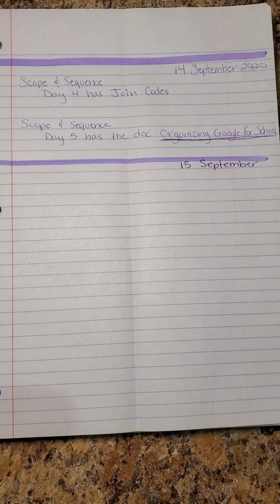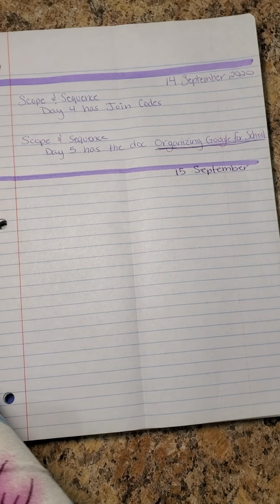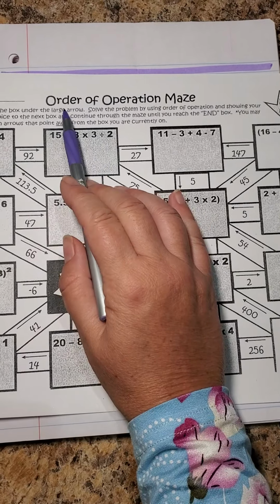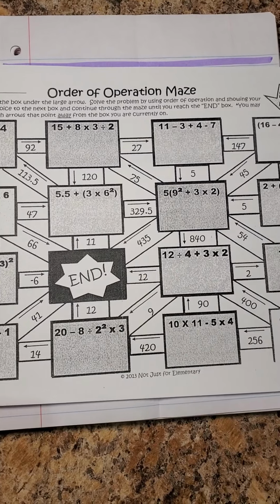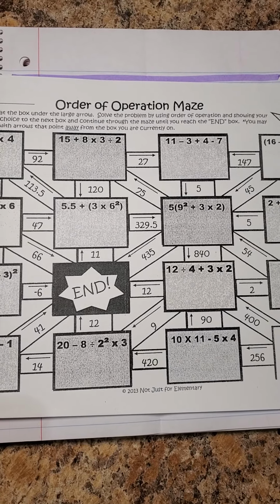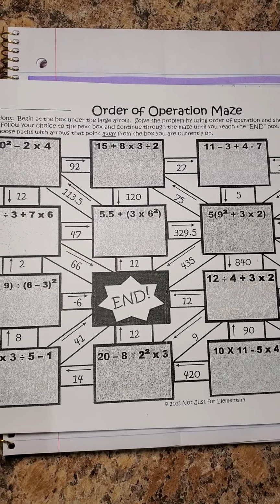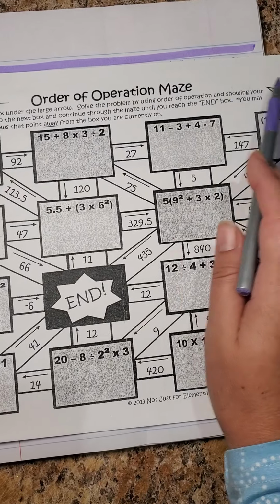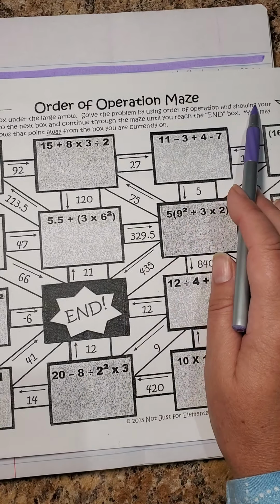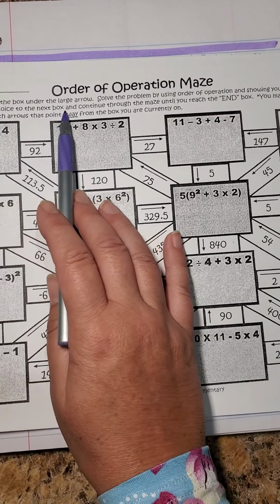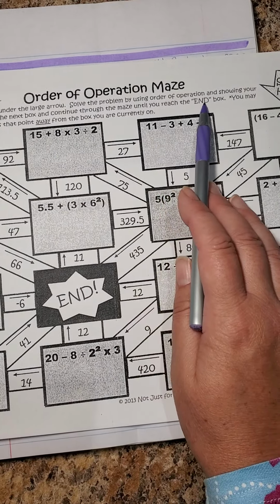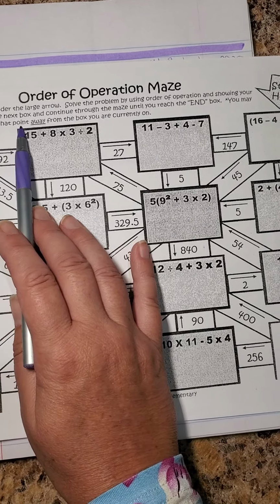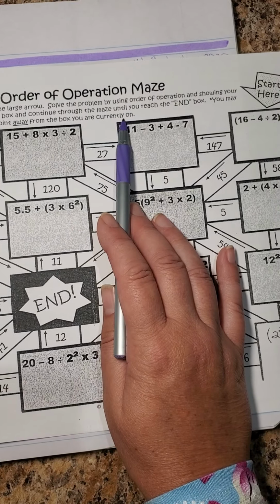Okay, so let's take a look at what we got here. Order of operations maze. I've attached some notes for order of operations and a little shortcut cheat sheet as well in the links below. Feel free to use those. Our instructions tell us that we need to begin at the box under the large arrow, over here. Solve the problem by using order of operations and showing your work. Follow your choice to the next box and continue through the maze until you reach the end box. You may only choose paths with arrows that point away from the box you are currently on.